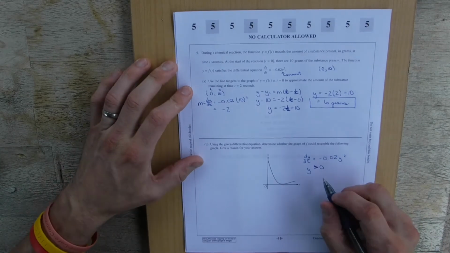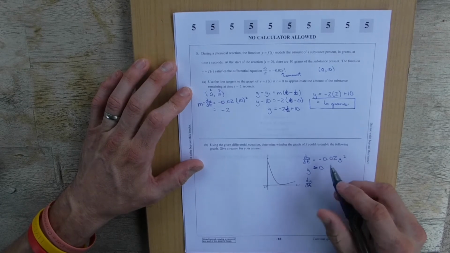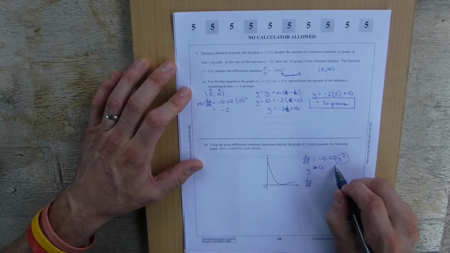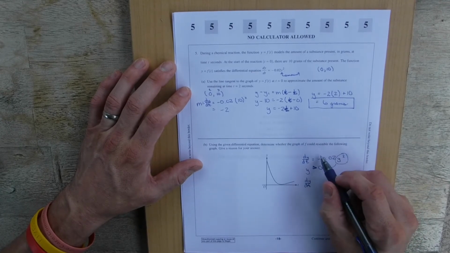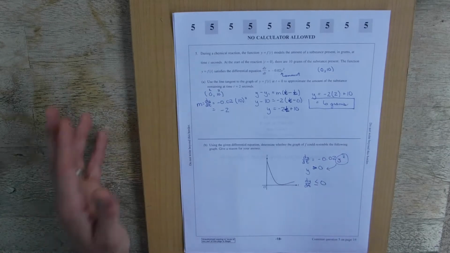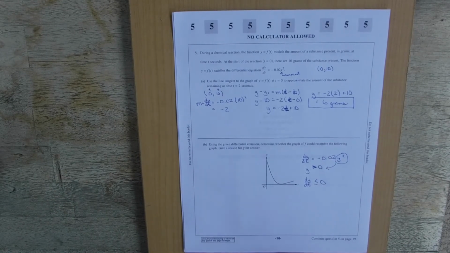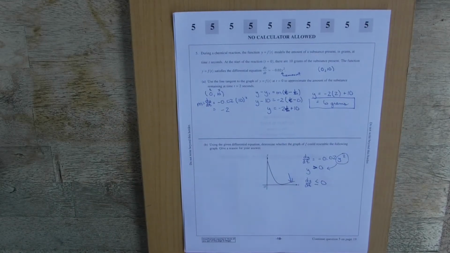So what does that say about dy/dt? The y squared is greater than 0, and multiplied by a negative it is always less than or equal to 0. You cannot have a positive slope.